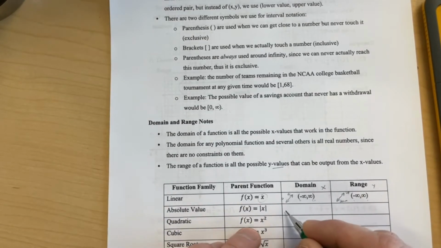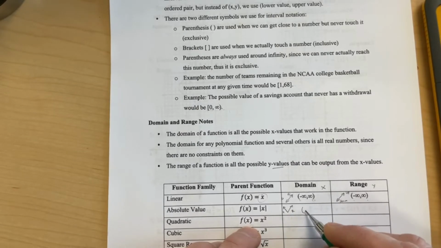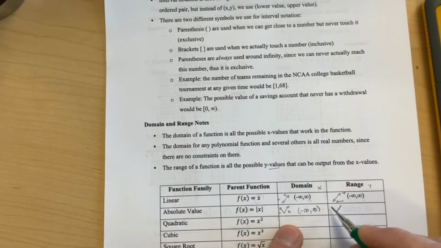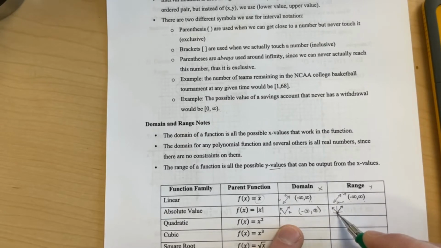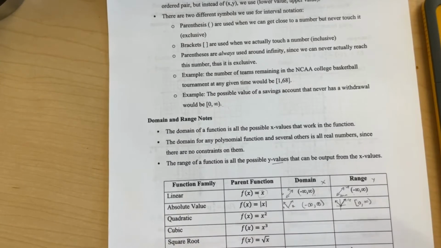The absolute value graph, we know it does something like this. So it goes to the left forever and the right forever. So again, that's all real numbers or negative infinity to infinity. But for our parent function, note that the range stops. It stops down here, and this would be at the origin or at 0. So the lowest y value we could get would be 0. And I'm going to put a bracket around that because we can actually have 0 for a y value. That works. And then the upper limit, it just keeps going up forever. So it will go up to infinity.